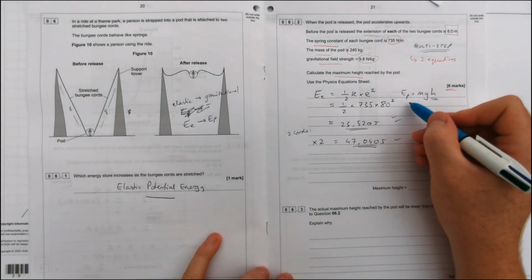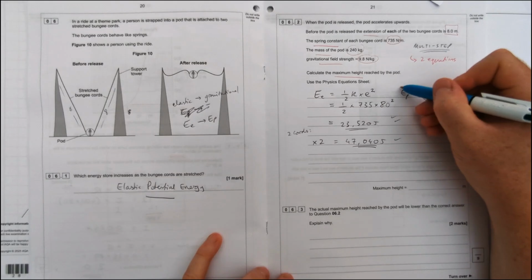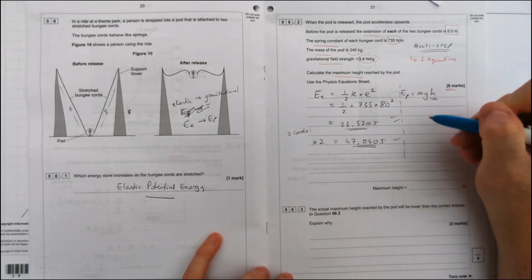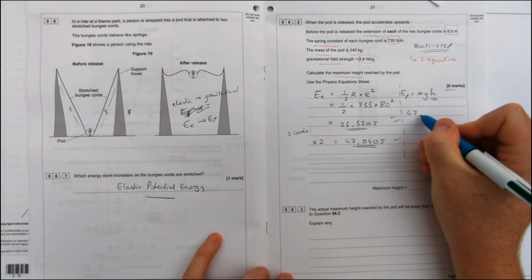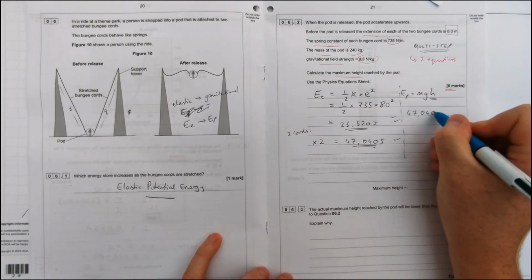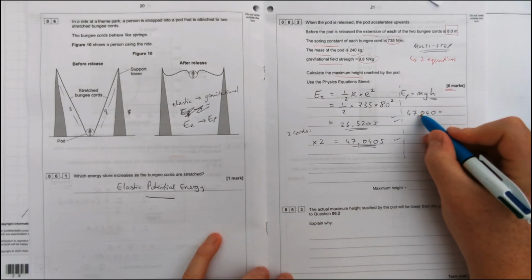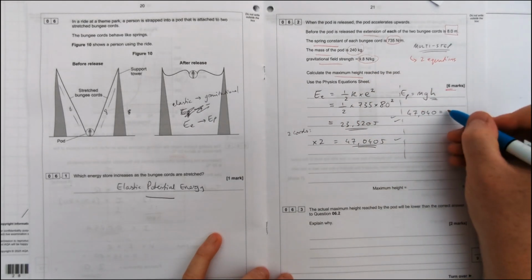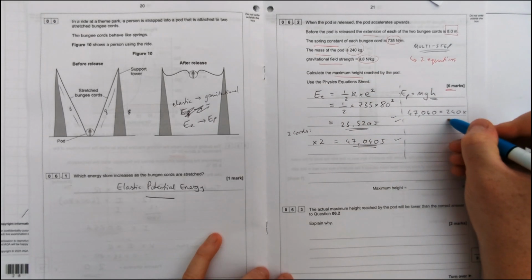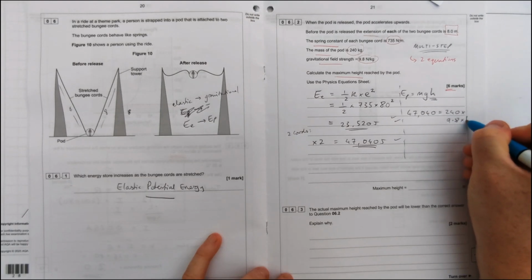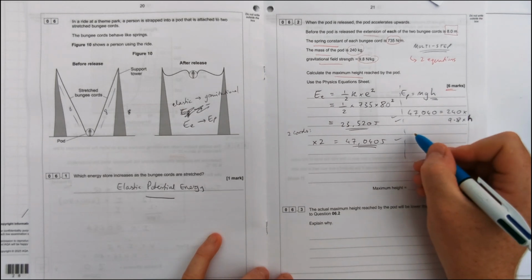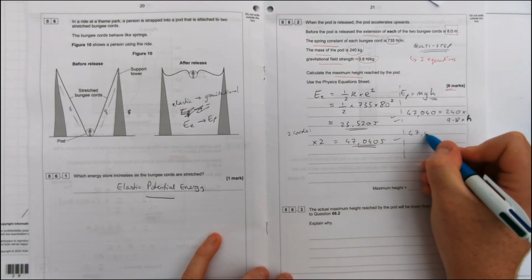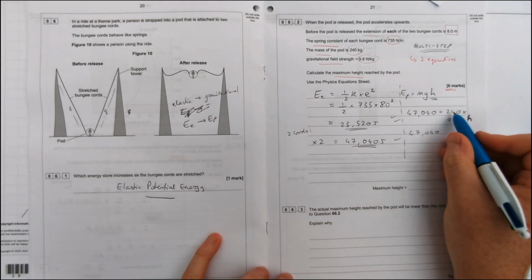So now we can use this equation and we can say, I'm just going to put this down this side here, that the elastic potential energy is going to be the same as the gravitational. So I've got this is my EP, mass we get given is 240, G is 9.8, and H we don't know, so we've got to leave that blank or leave the letter in there for now. So let's then work out what this is going to be. 47,040.